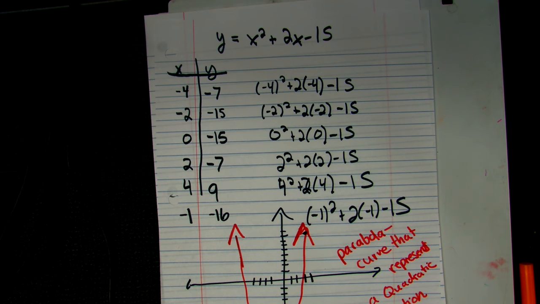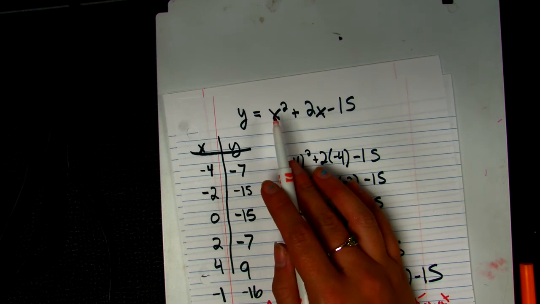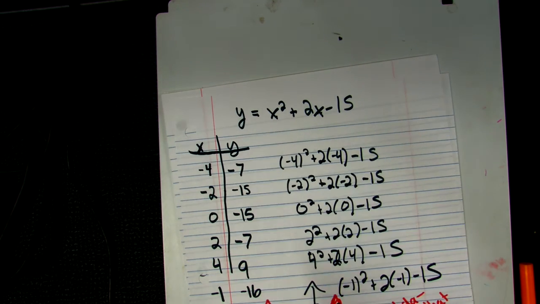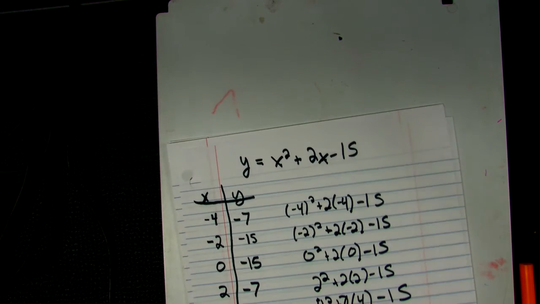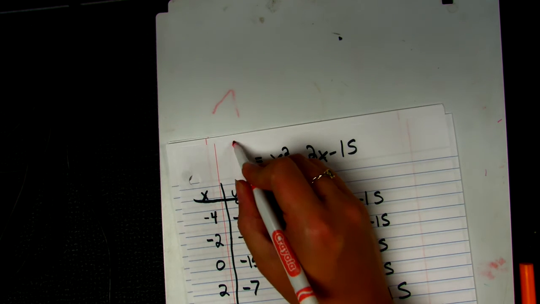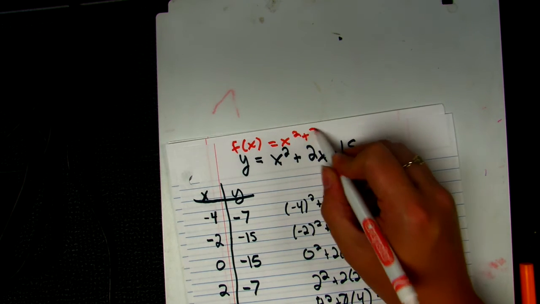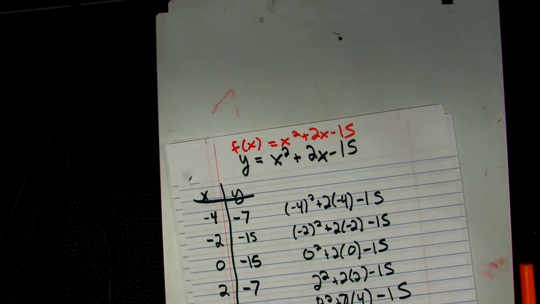Okay? So in function notation, a quadratic function can look like this: y equals x squared plus 2x minus 15. But remember that y and f of x mean the same thing. So we could have also had something like this: f of x equals x squared plus 2x minus 15.